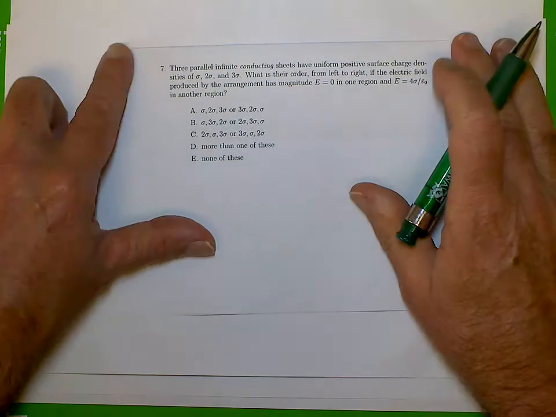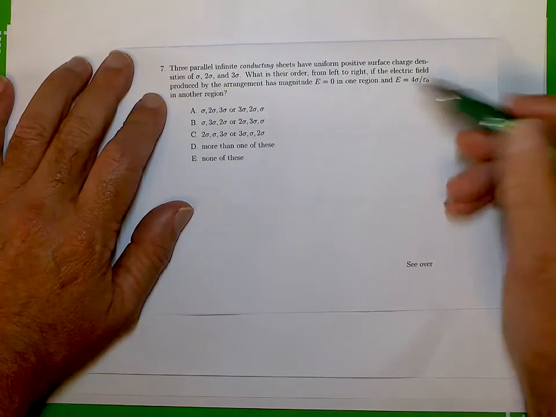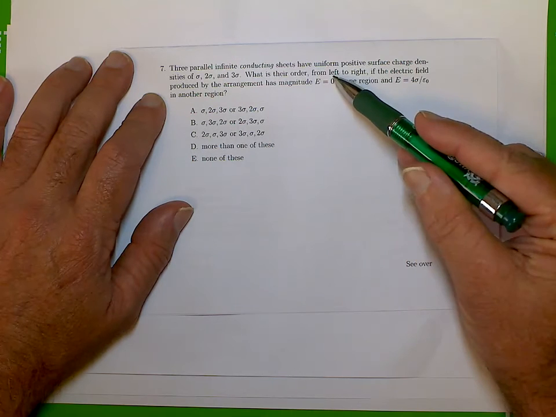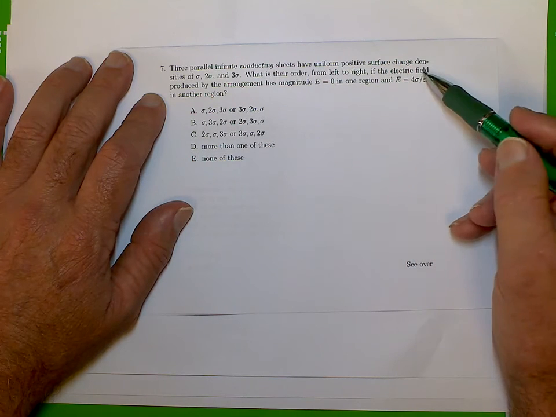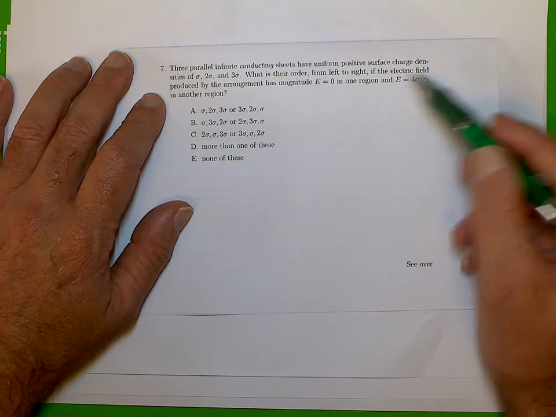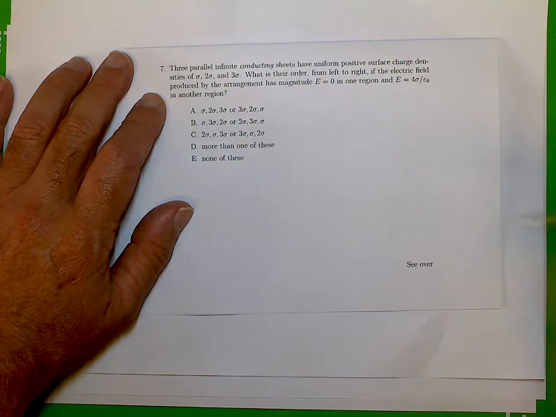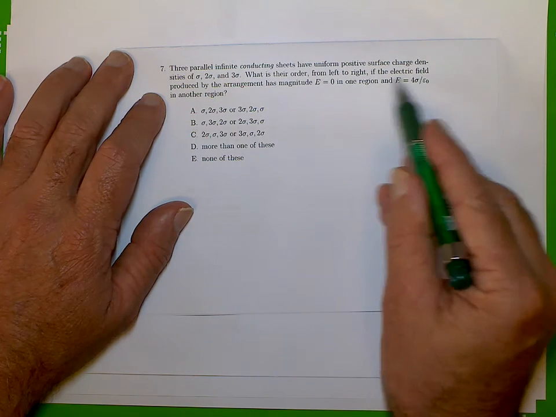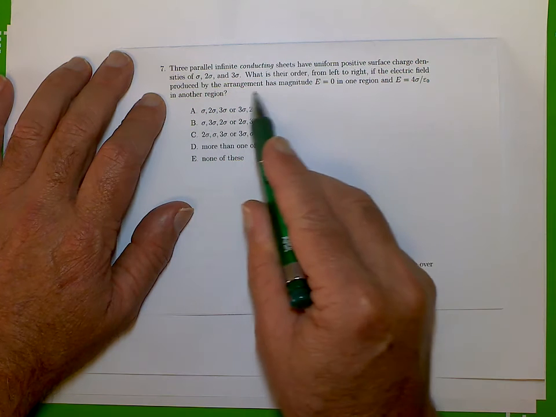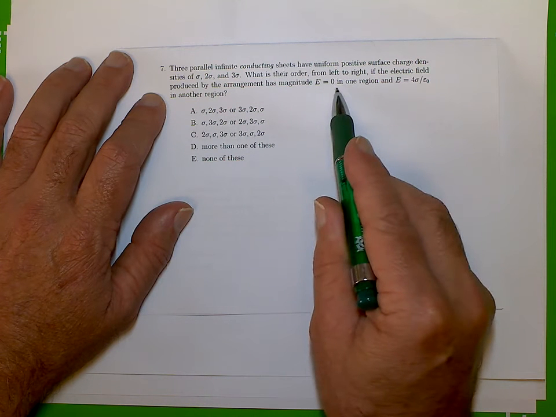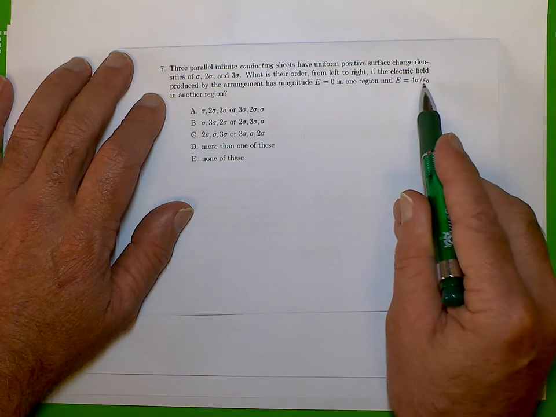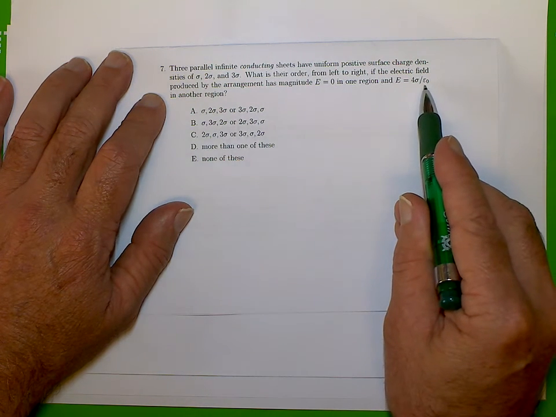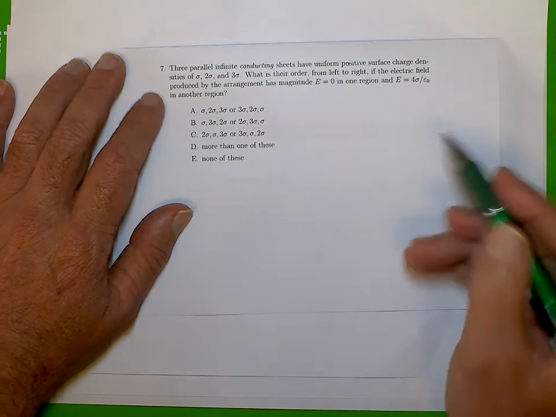So this question: we've got three parallel infinite conducting sheets having uniform positive surface charge densities of sigma, 2 sigma, and 3 sigma. What is their order from left to right if the electric field produced by the arrangement has magnitude E equals 0 in one region and E equals 4 sigma over epsilon naught in another region? How do you do this?